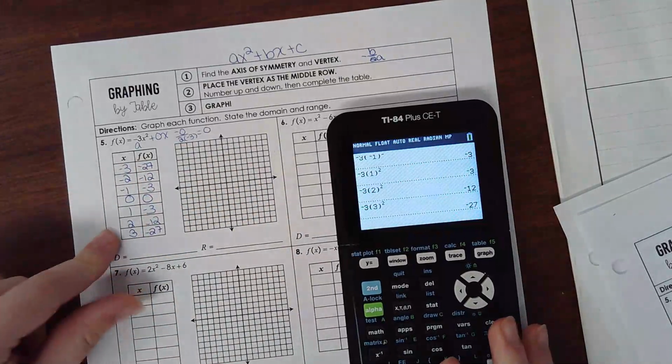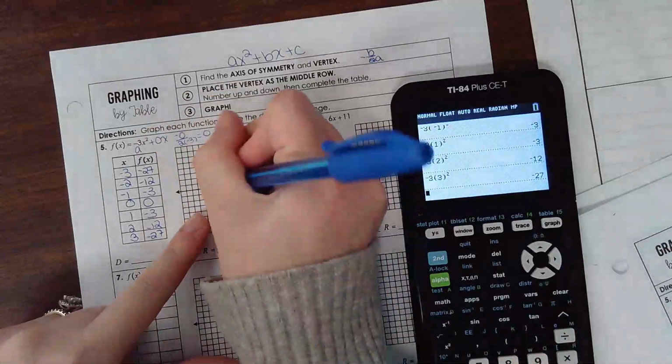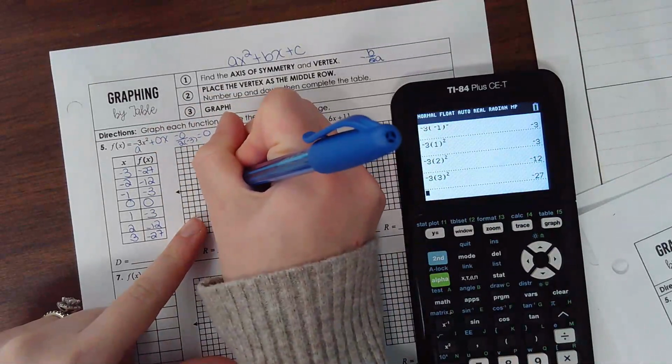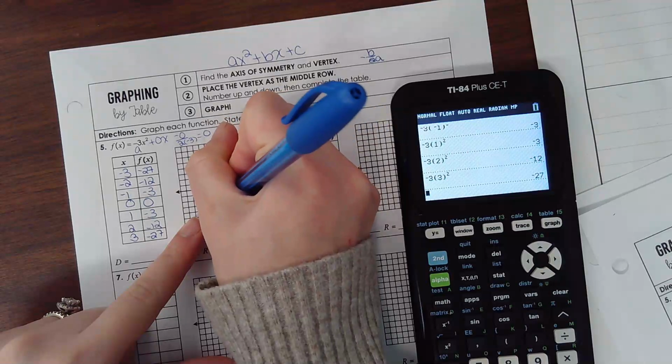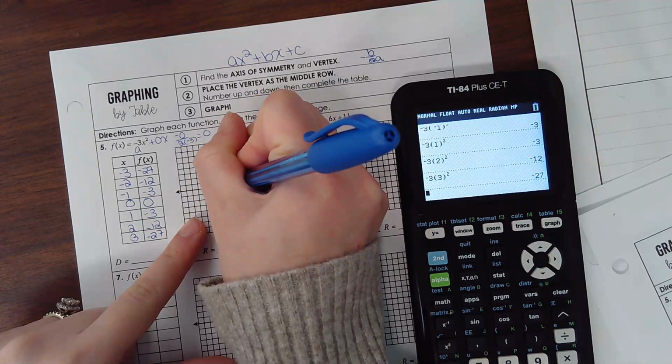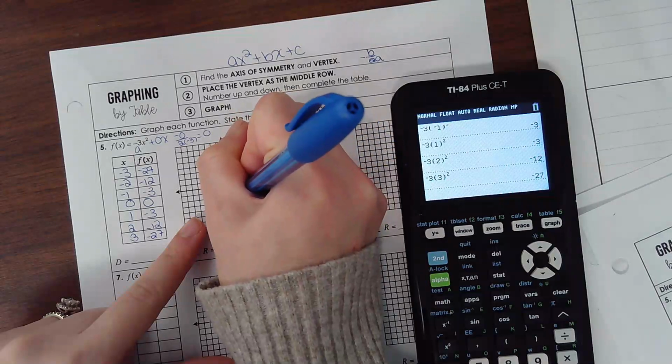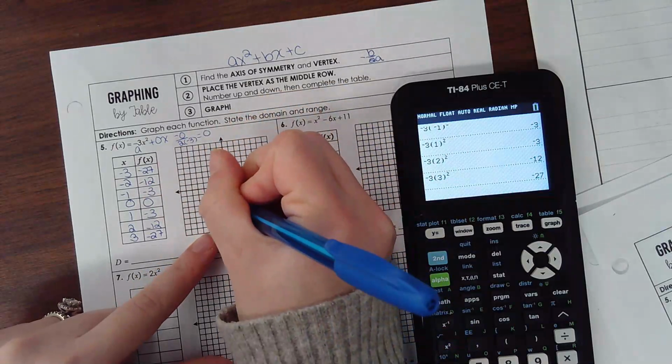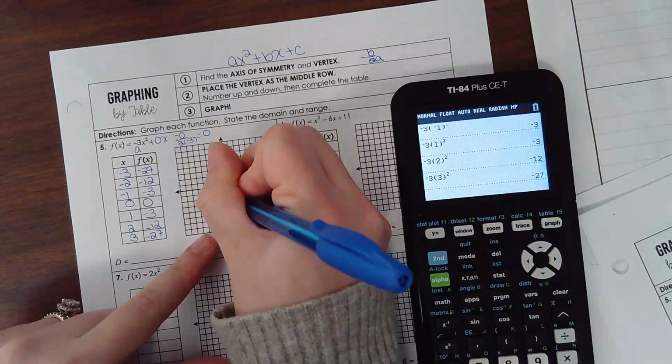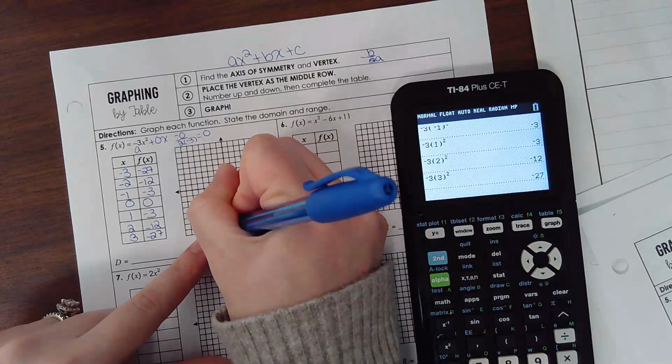So I filled my table in and I just used those points. So I usually would start here, then negative 1, negative 3, positive 1, negative 3, and then 2 to negative 12, which would be off the graph. So I'm just going to plot those points.